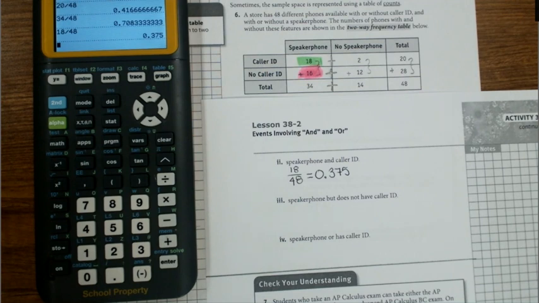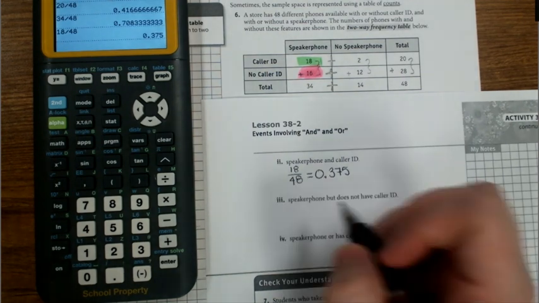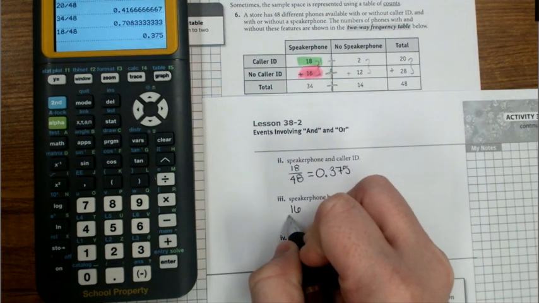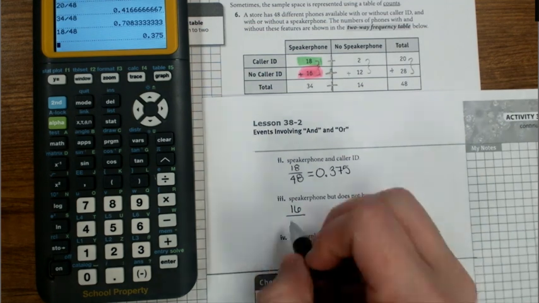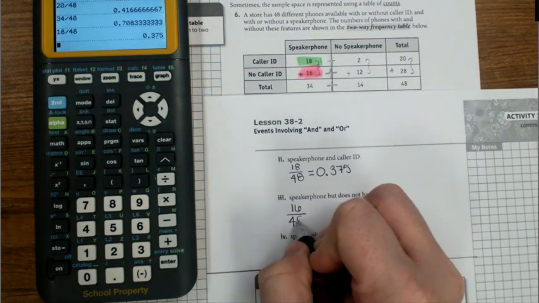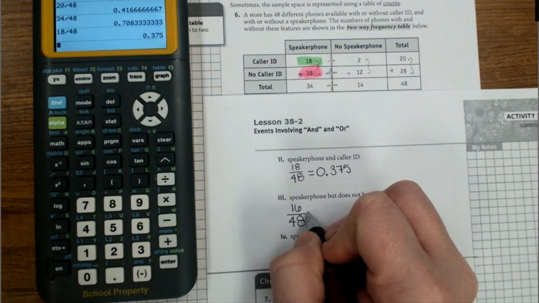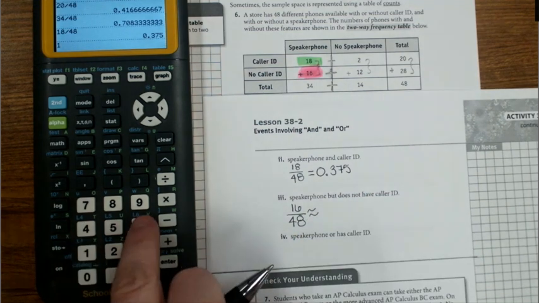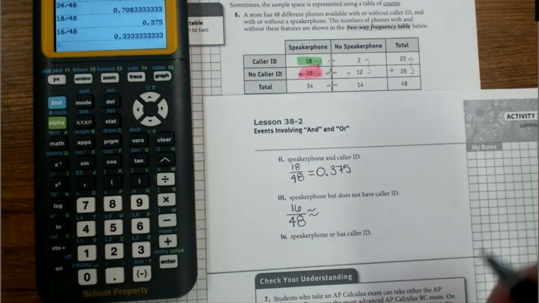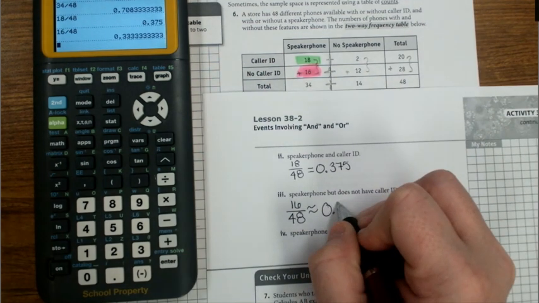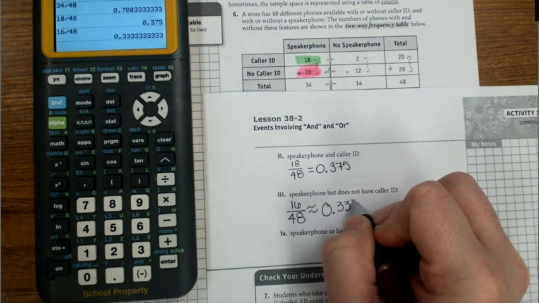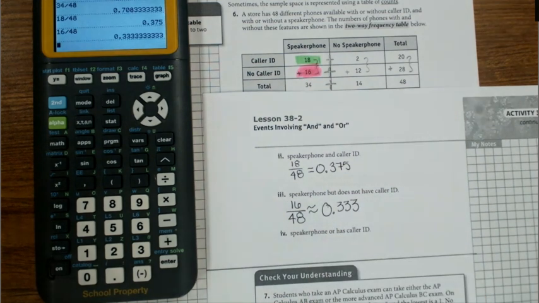The speakerphone with no caller ID would be 16 out of 48. So 16 divided by 48, 0.333 repeated.